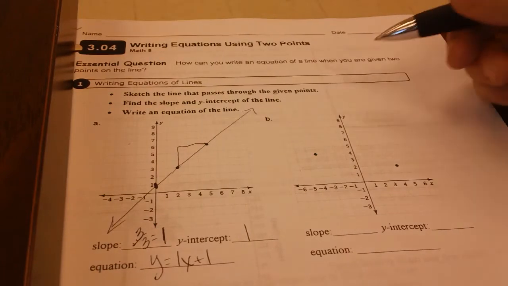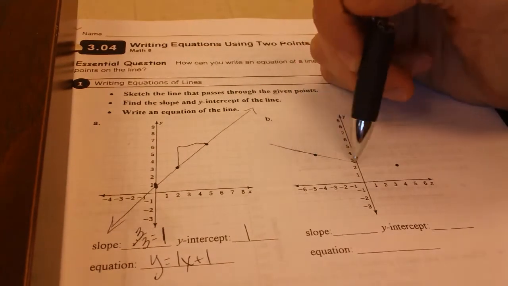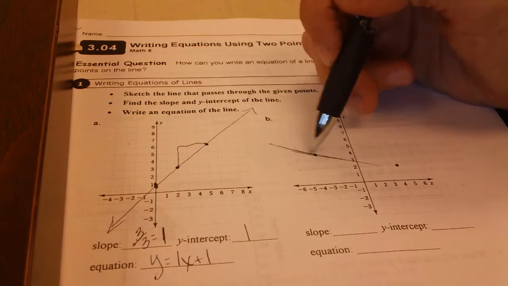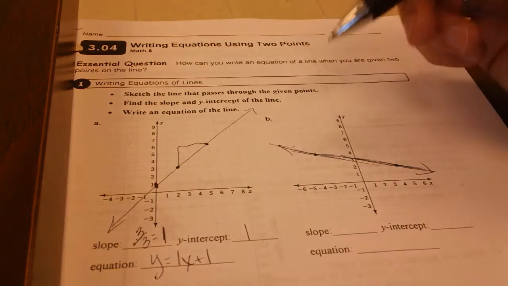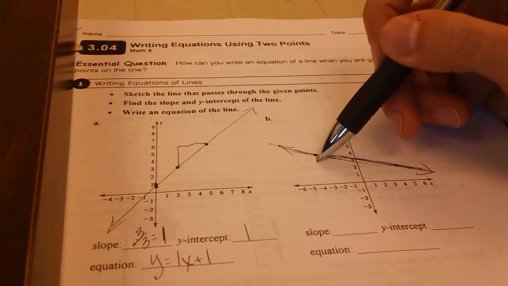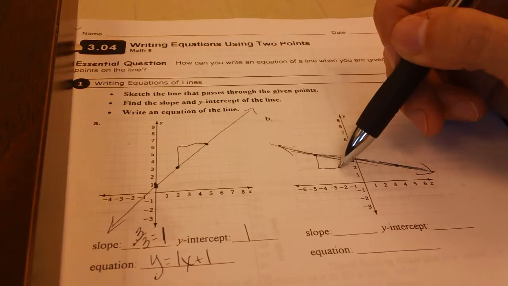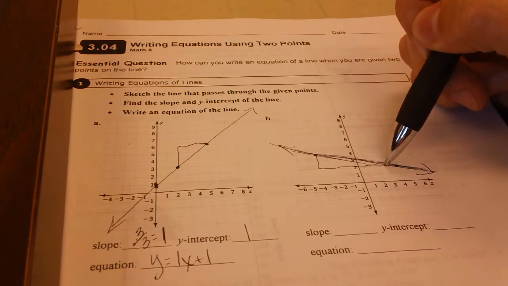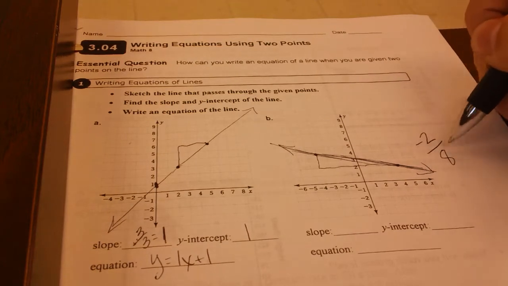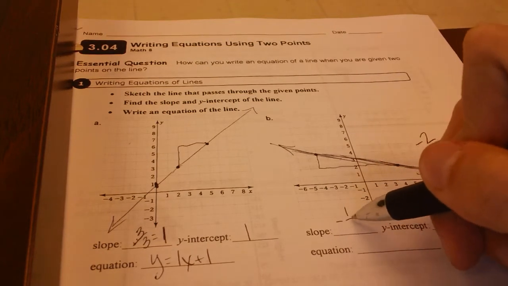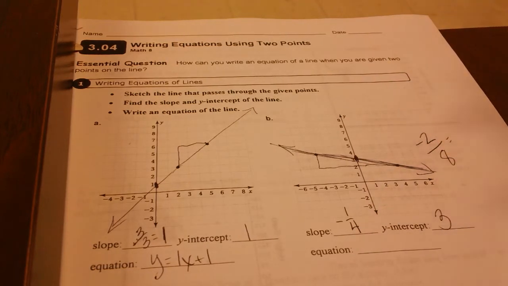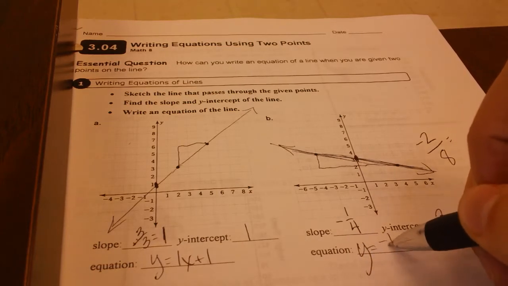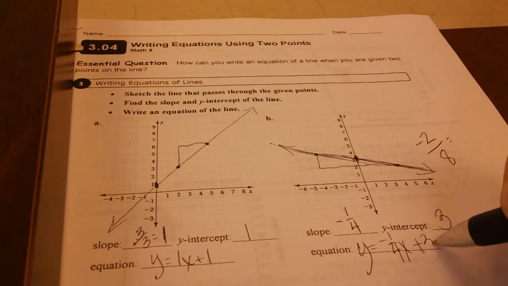On the second example, we have a line that's decreasing, which tells me my slope will be negative. Let's see. I'm going down 2 over 1, 2, 3, 4, 5, 6, 7, 8. Down 2 over 8 gives me a slope of negative 1/4. And my y-intercept is 3. So the equation of my line is y equals negative 1/4 x plus 3.